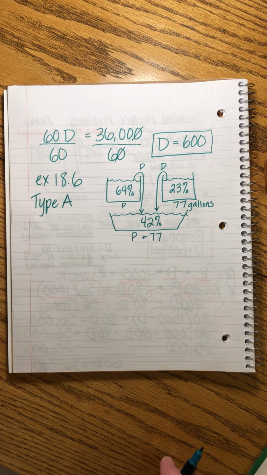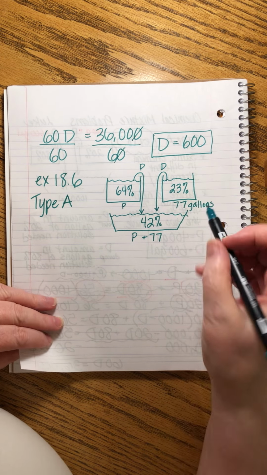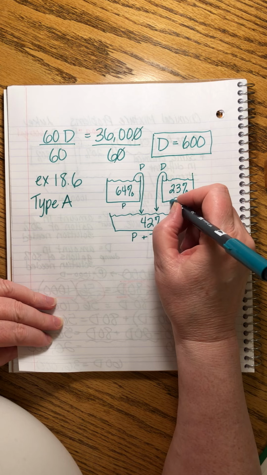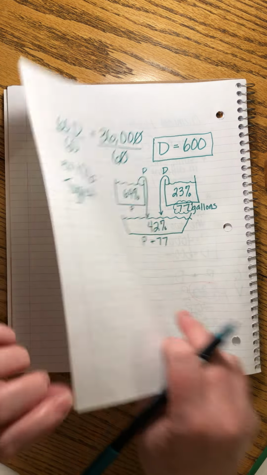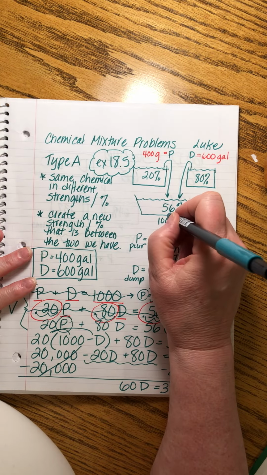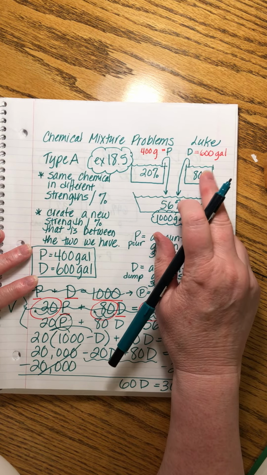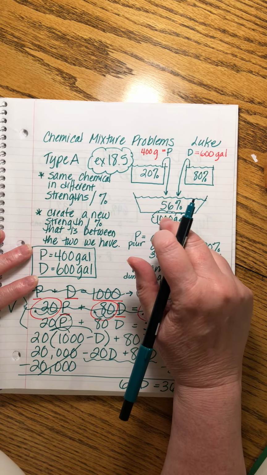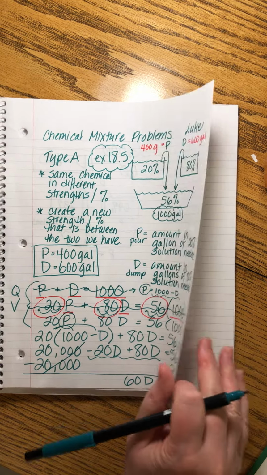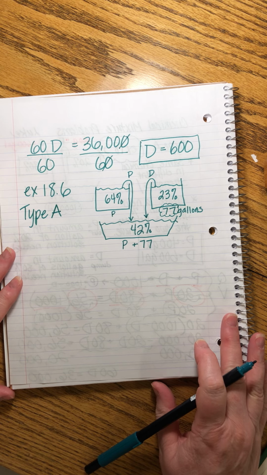So when we set this up, let me just point this out. The thing that's different about this problem is that we know the gallons of this amount, rather than in the first problem, where we knew the gallons of the final amount. In the second problem, we know this one. But let's just go ahead and use our type A diagram because that's still the best fit for this problem.